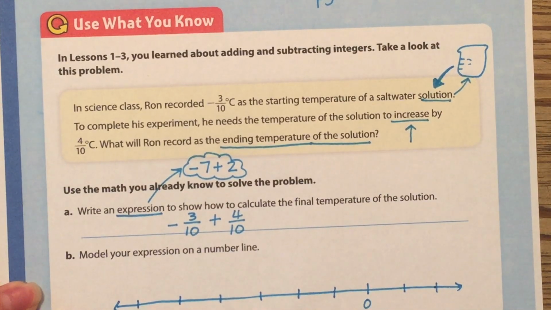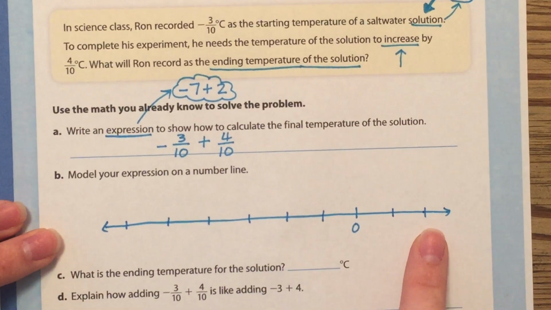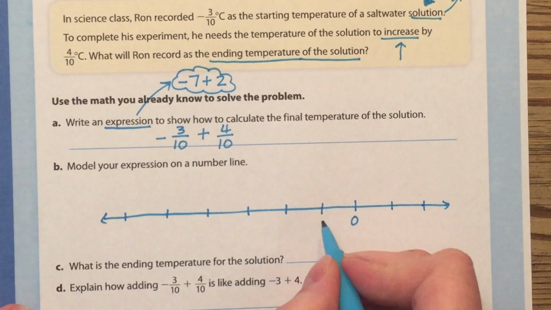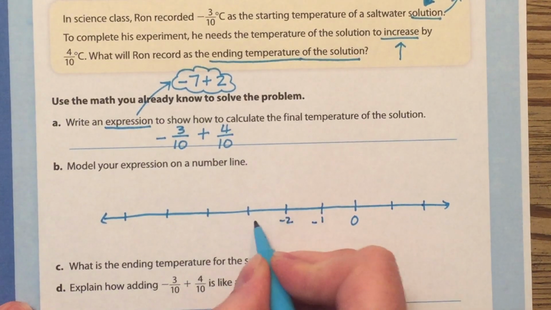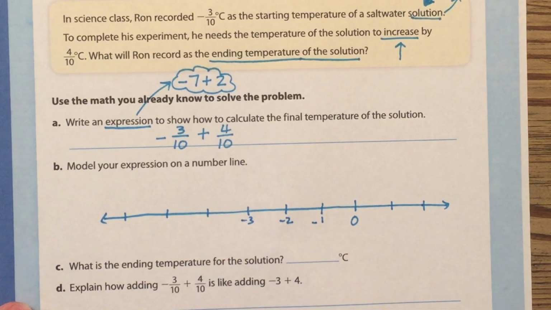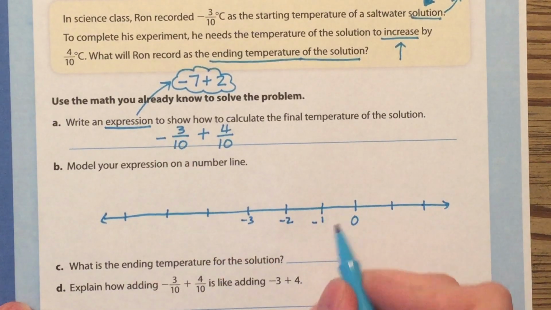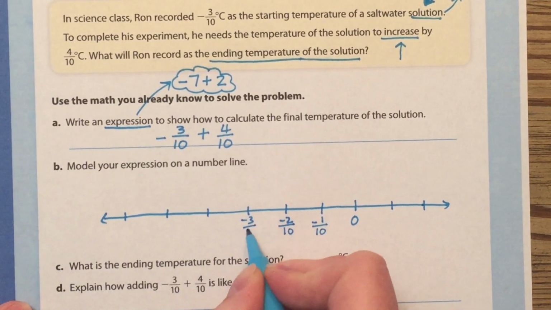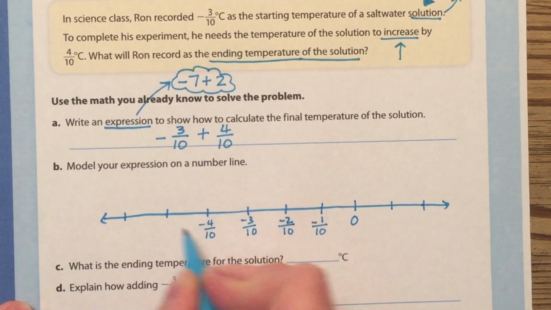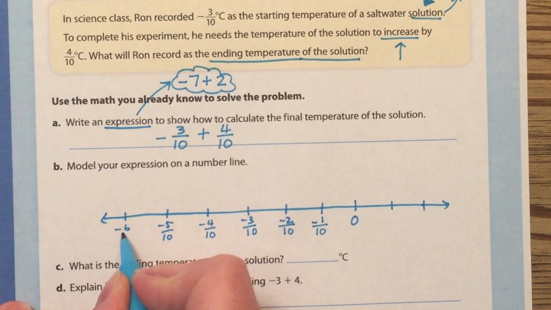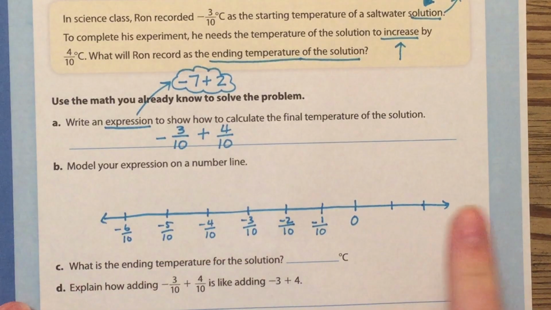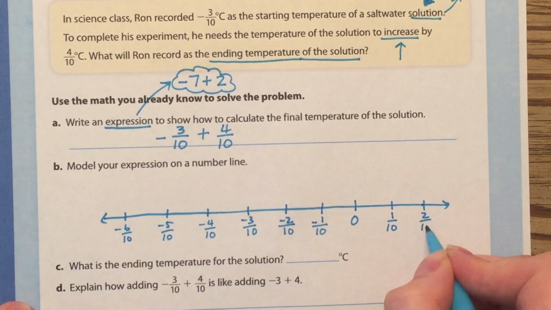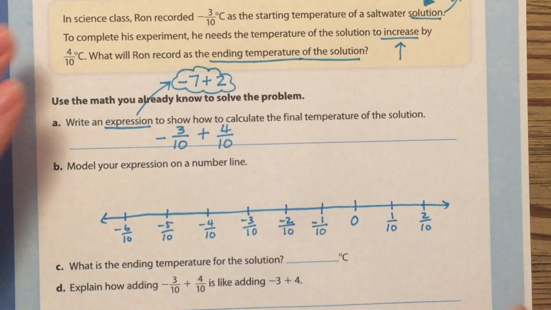So if this were a number line of integers, can you guys see that? There we go. If this were a number line of integers, we would number them -1, -2, -3, and so on and so forth. But we don't have integers, we have tenths. So as we count backwards, it's -1/10, -2/10, -3/10, -4/10, -5/10, -6/10, and so on and so forth. And as we go in the positive direction, we're counting by tenths here, so 1/10 and 2/10. So that part was a little bit tricky.